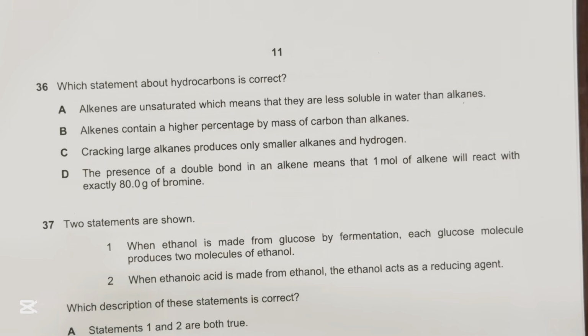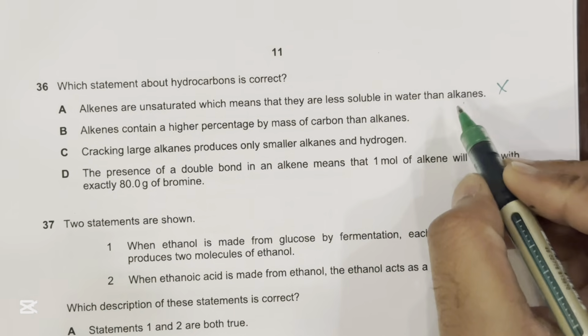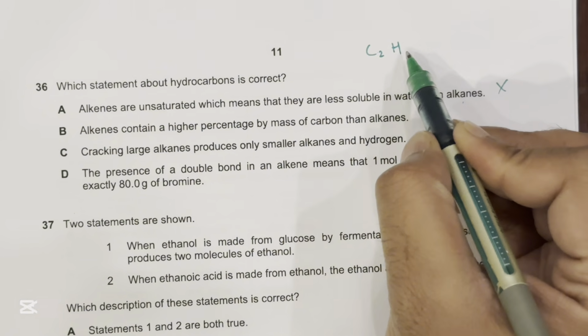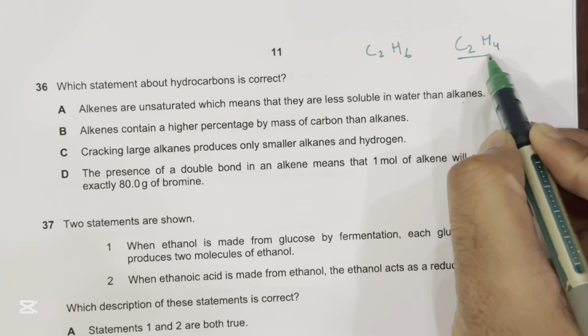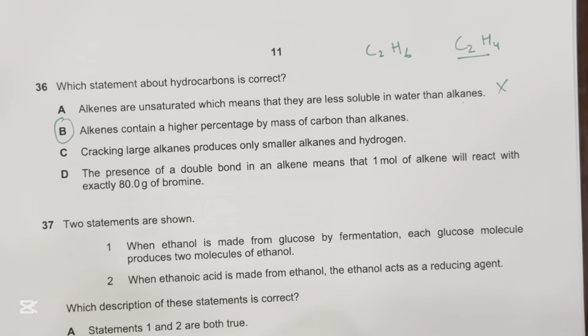Moving to question number 36. Which statement about hydrocarbons is correct? Alkenes are unsaturated, which means they are less soluble in water than alkanes. Alkanes contain a higher percentage by mass of carbon than alkenes. Yes, like alkane, the second alkane has the formula C2H6. On the other hand, alkene is C2H4. It shows that they have a higher percentage of carbon. So option number B is the right choice over here.